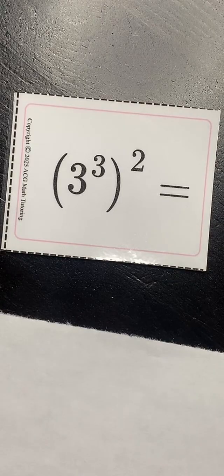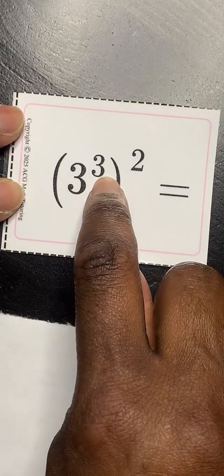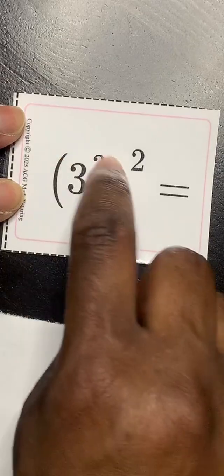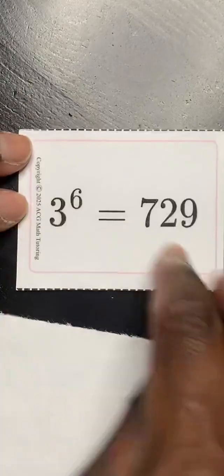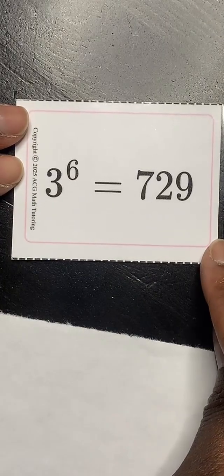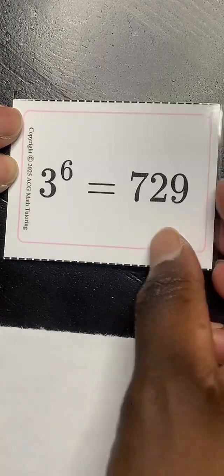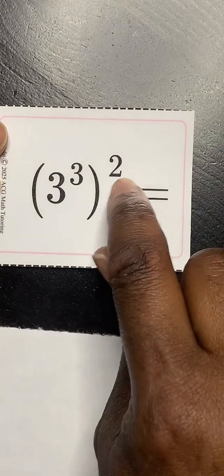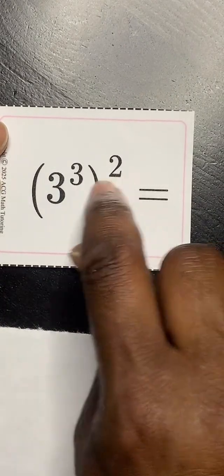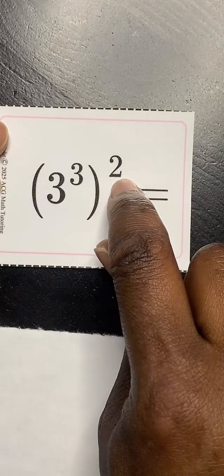All right, so we have 3 to the 3rd power, and then all of that raised to the 2nd power. We can do the inside first, or we can do 3 to the 6th. 3 to the 6th will give us our 729. So this is what's happening: when you have an exponent being raised to an exponent, you can multiply the exponents. So it's really 3 to the 6th power.